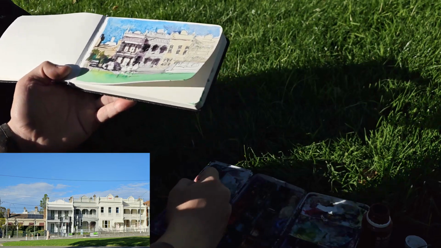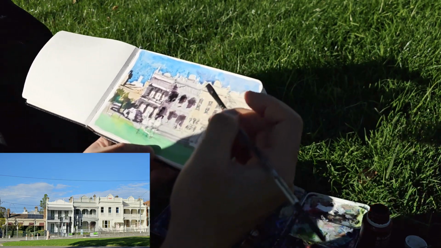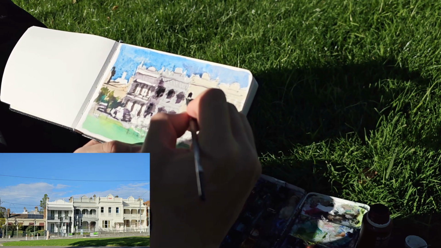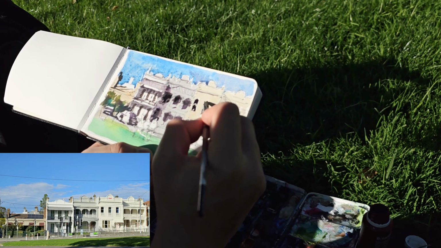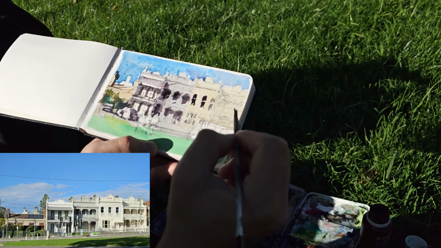This building's going to be a little bit easier because I just need to get the darkness of those windows in. I'll get a bit closer with my brush and just paint some of this in quickly. That.